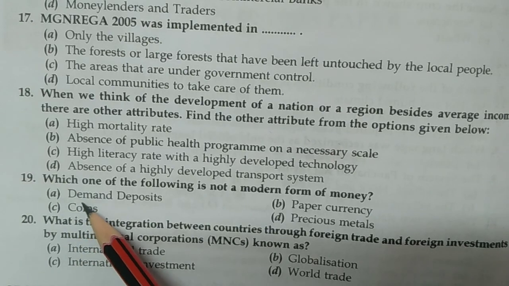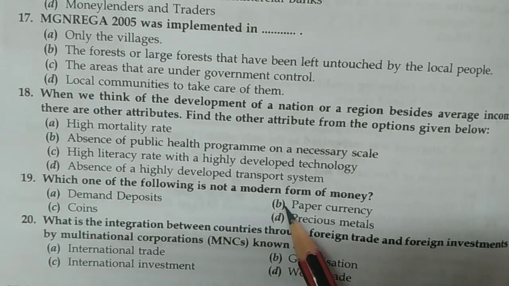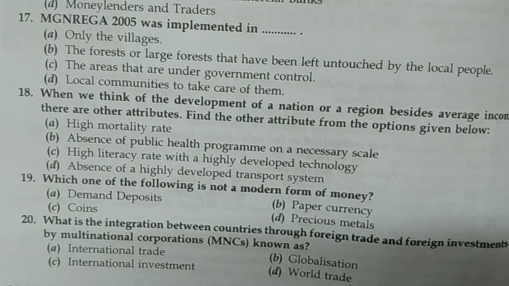Now question number 19: which one of the following is not a modern form of money? So you have these 4 options, you can choose the correct answer and evaluate yourself. Now question number 20 is given here. What is the integration between countries through foreign trade and foreign investments by multinational corporations? It's called MNC also. So you can find your exact answer from here. Thus, we have completed the MCQ portion. There are 20 MCQs, and each question carries 1 mark.